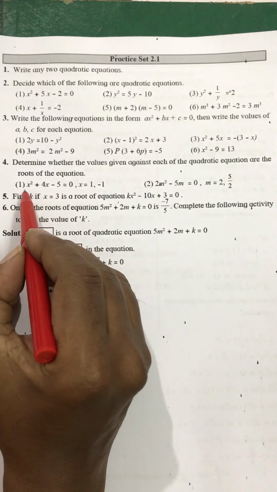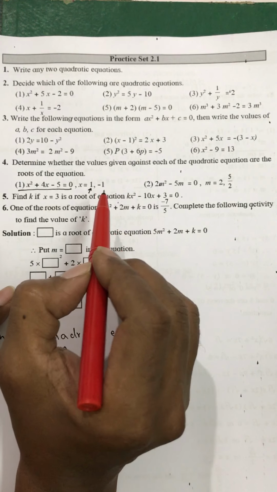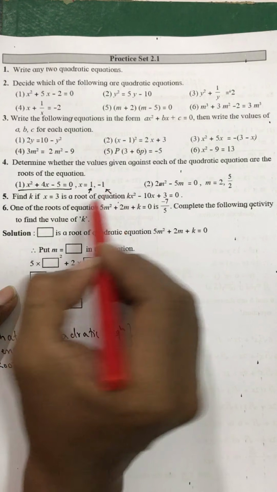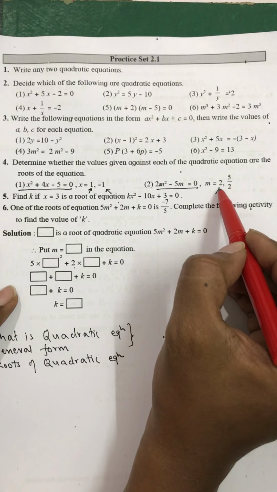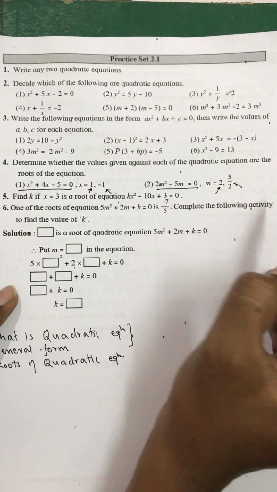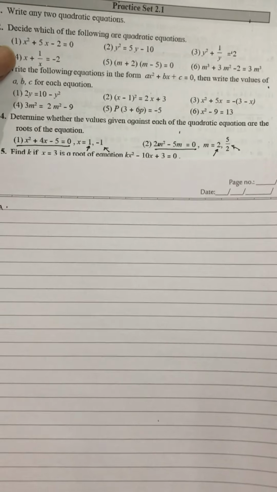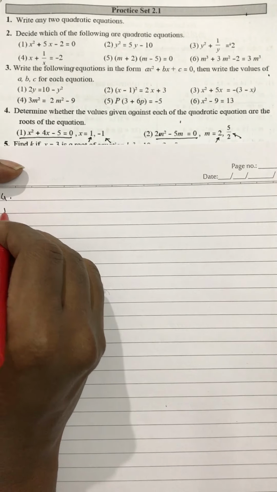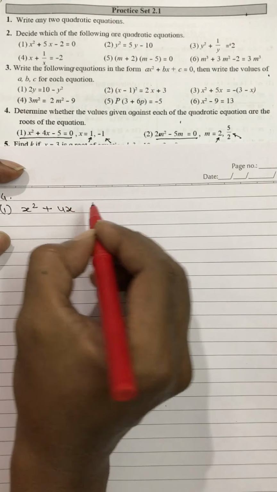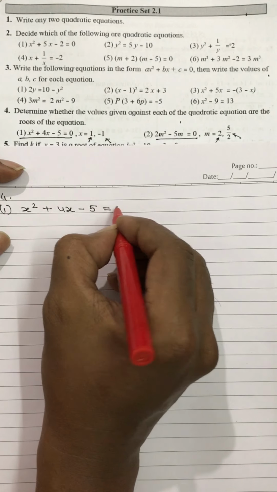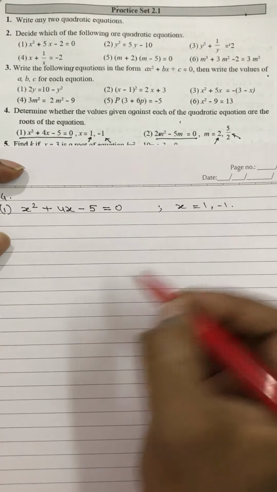Now here, if you see, this is the quadratic equation, x square plus 4x minus 5 is equal to 0, and you have to identify whether x is equal to 1, means 1 is a root or not, whether minus 1 is a root or not. Similarly over here, this is a quadratic equation given to you and you have to identify whether 2 is a root or not, and whether 5 upon 2 is a root or not. Just like that, while identifying whether it is a root or not, you have to only use the left hand side. Question number 4, we are going to the first question. x square plus 4x minus 5 is equal to 0. Now x is equal to 1 and minus 1.